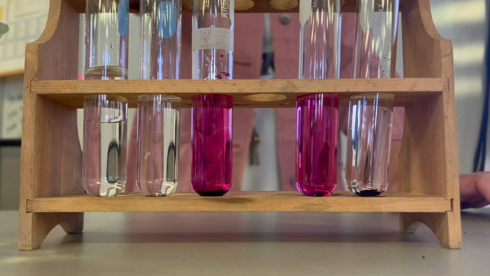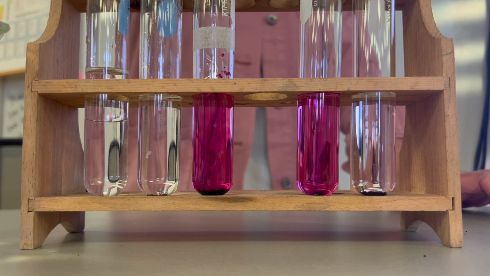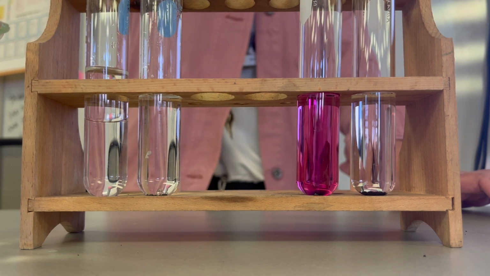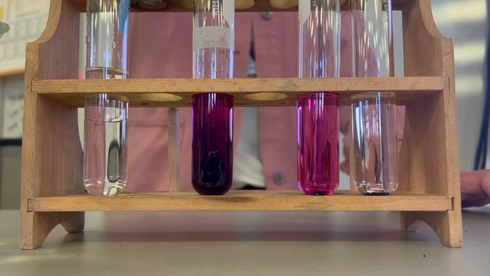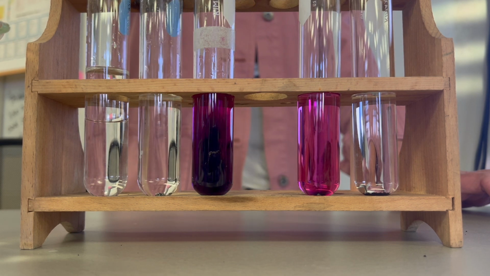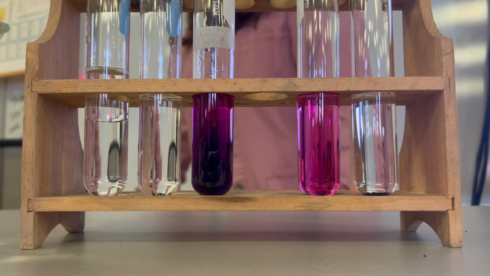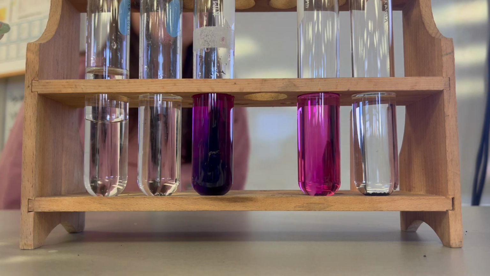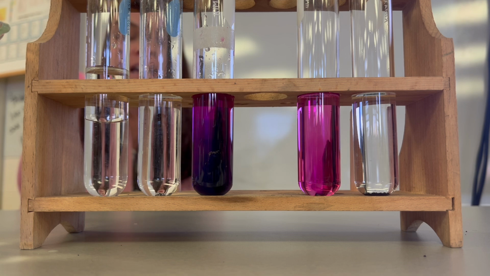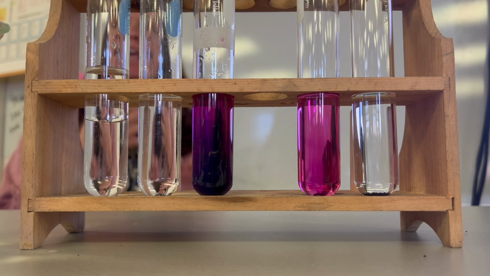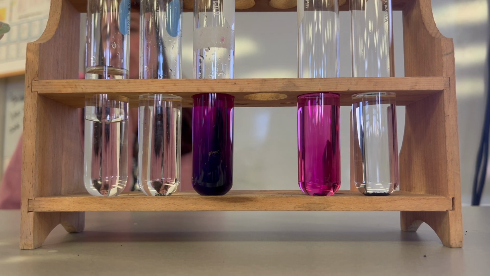Potassium permanganate does not dissolve in hexane, and it does dissolve in water. Iodine does not dissolve in water, but iodine does dissolve in hexane. And then, of course, we know that water and hexane do not mix. So, knowing these things, I am not going to mix the potassium permanganate and the iodine together at all, but I will show you. It's kind of fun because they're both purple.